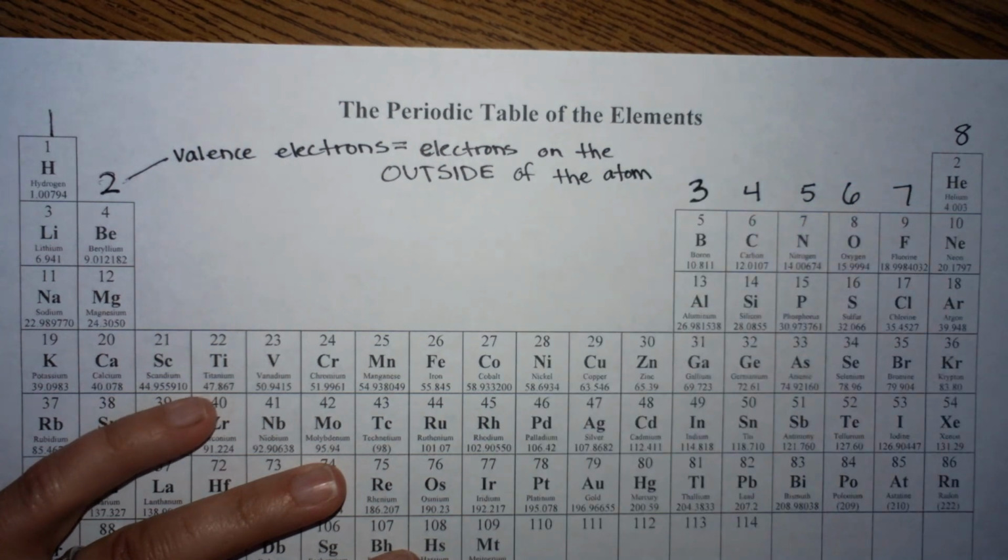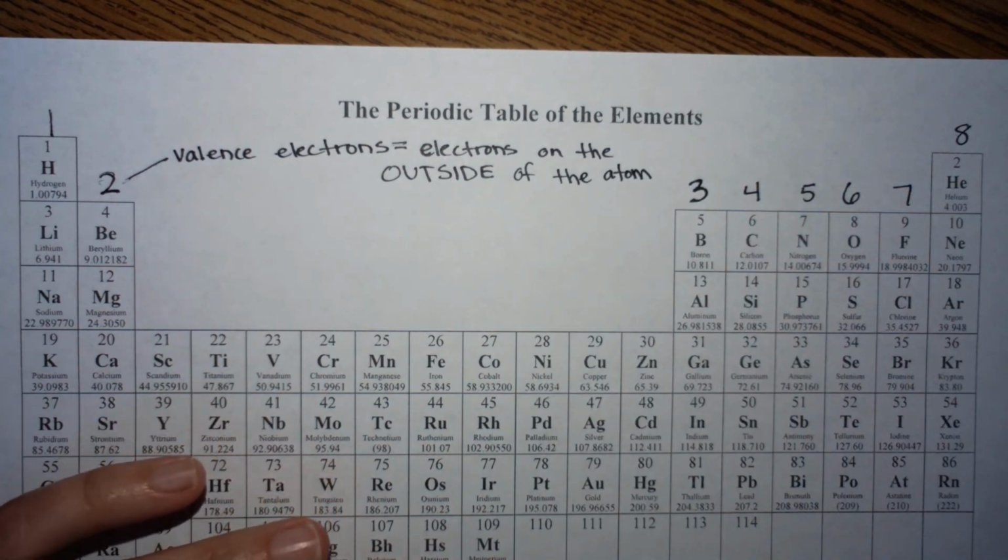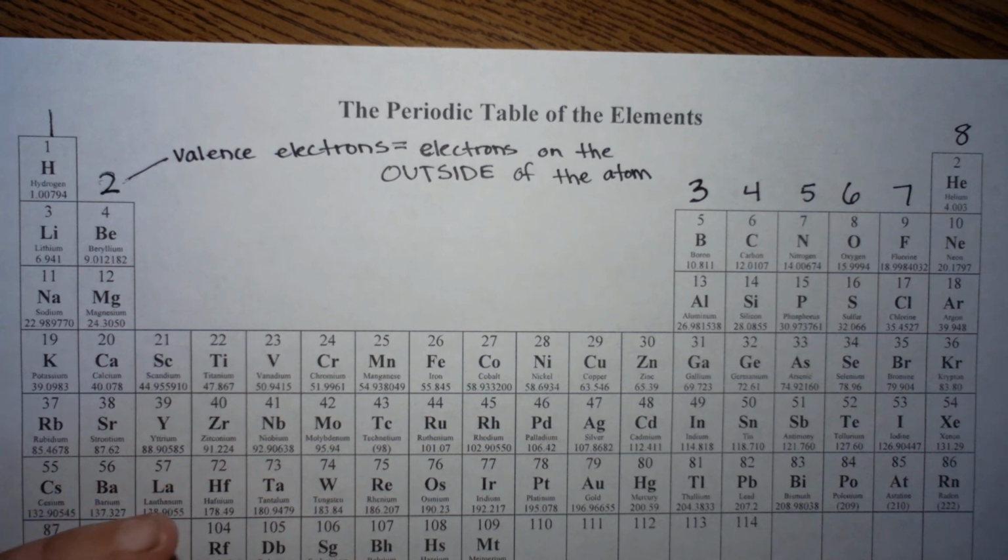Now let's think for a second. If these electrons are on the outside of the atom, what is true about them? Are they more likely to interact with other atoms and other things? Yeah.